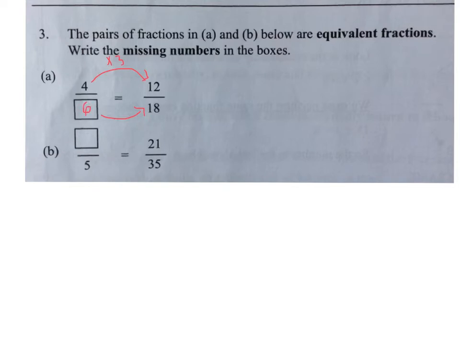Bottom question, what have I done to 35 to get to 5? I've divided it by 7, so I must do the same to the top and divide that by 7. Gives me my answer of 3.